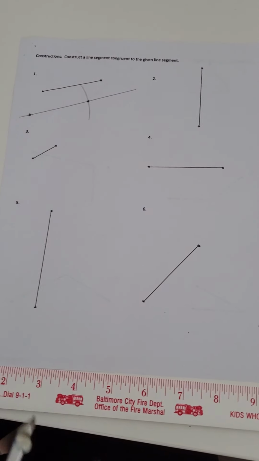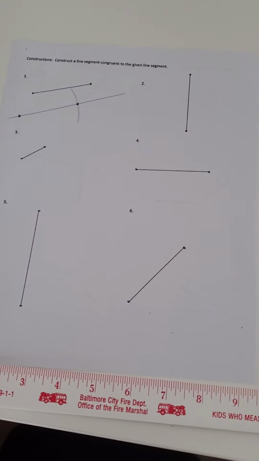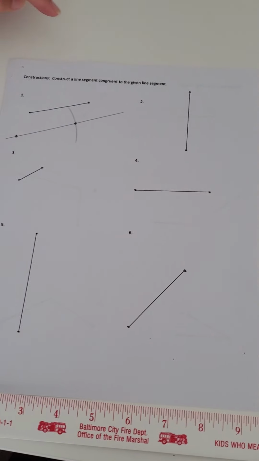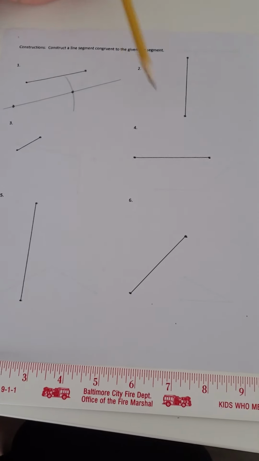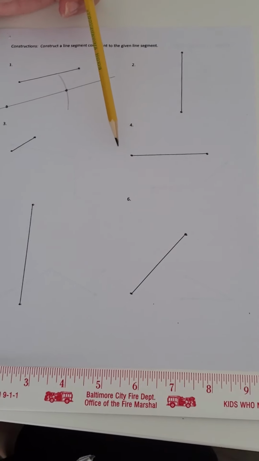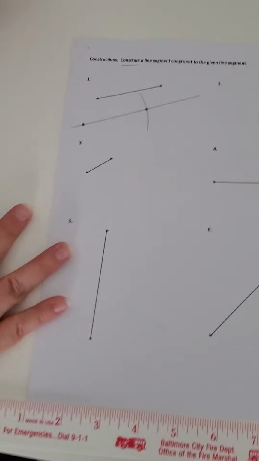All right, guys, this is section 1-8, and we're going to look at the 3 constructions we need to do. The first video is going to be on how to construct a line segment congruent to a given segment. So I have a sheet here. They've given me all these line segments, and they want me to copy them or construct a congruent one. The key word here is the word construct.